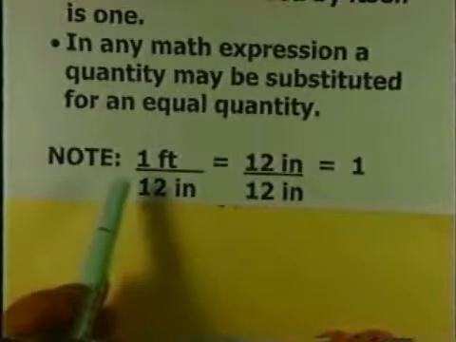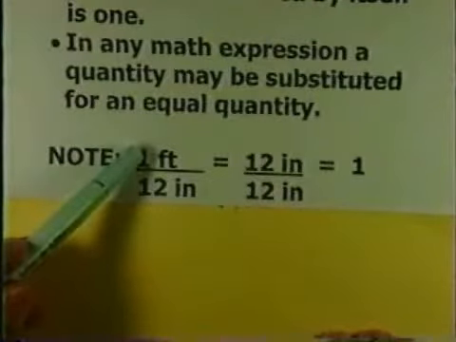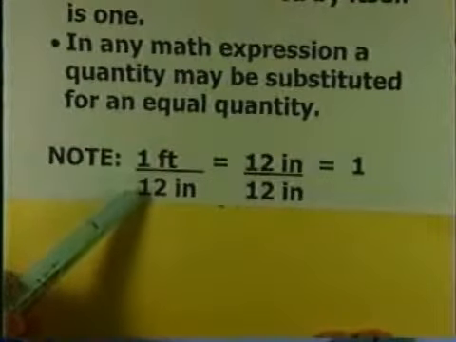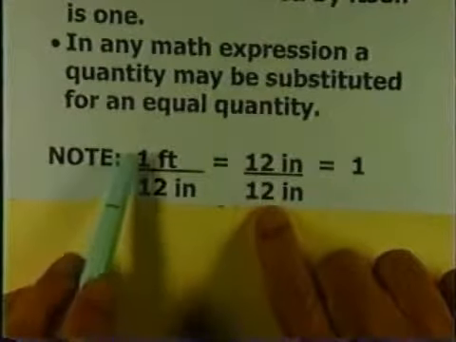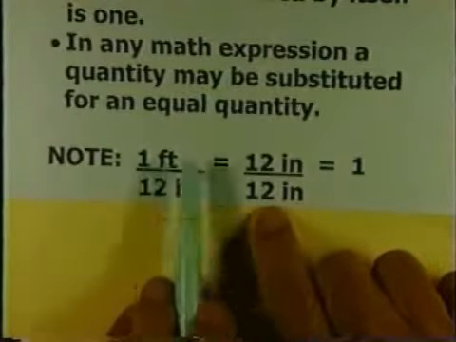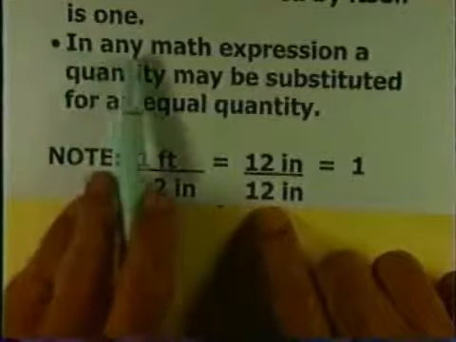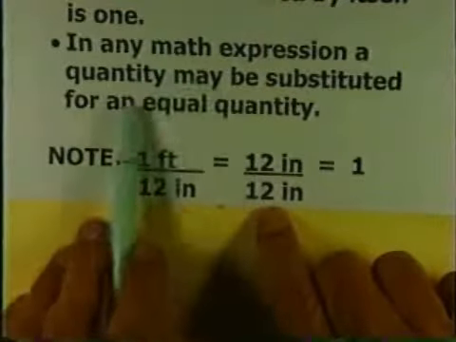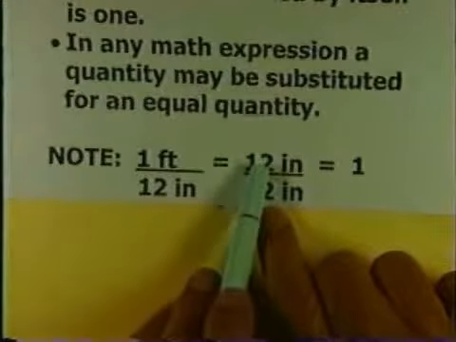Now let's discuss these principles and what I'm showing you. Note that 1 foot over 12 inches is equal to 12 inches over 12 inches. Now why is that the case? Well, I've just given you the conversion fact that 1 foot is 12 inches. So I've used property 3. In any math expression, a quantity may be substituted for an equal quantity. So I've substituted 1 foot for 12 inches.